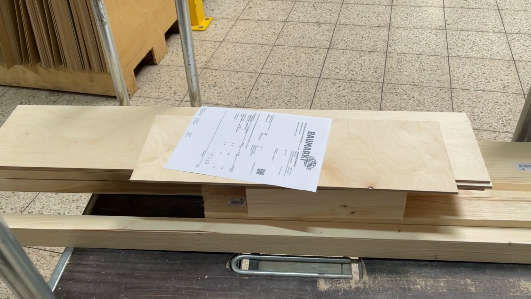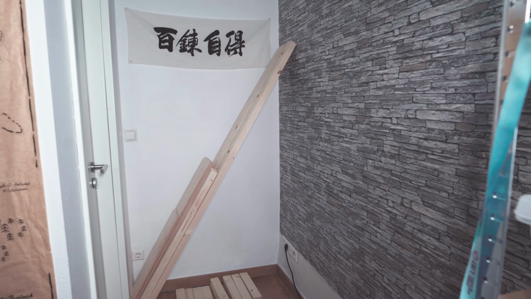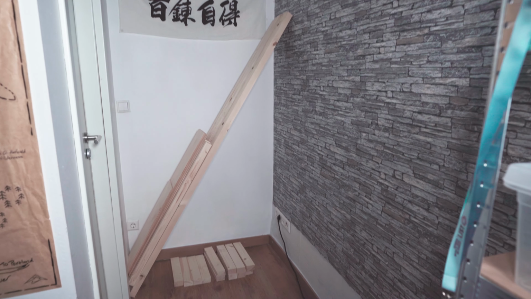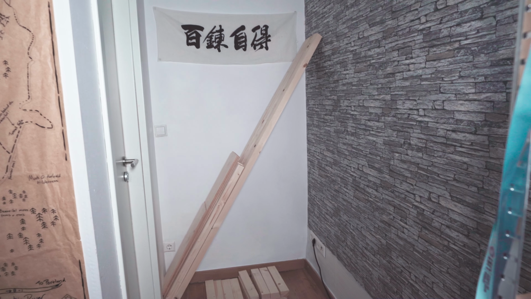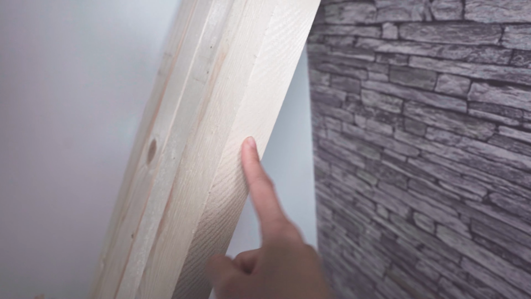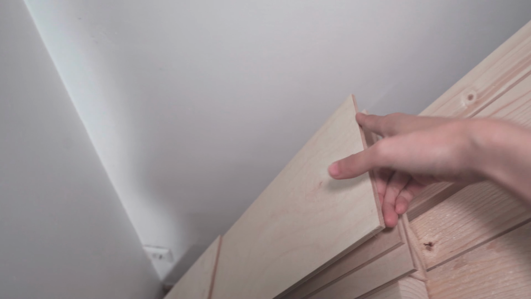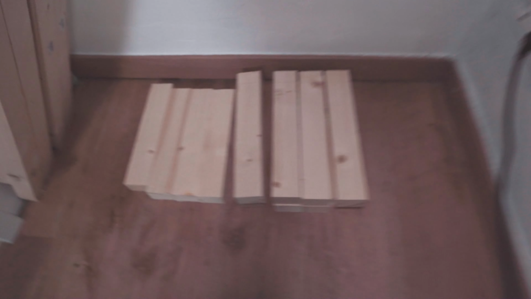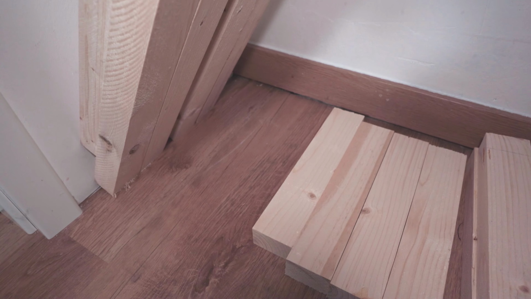Cut it to the size. Alright, so now I've got the wood laid out over there. We'll take a look. These are the 58 by 39 or 38. Yeah, and then I have these ones cut to 20 centimeters. These ones, and also these ones. So I have some problem.